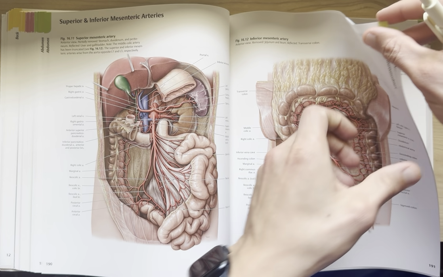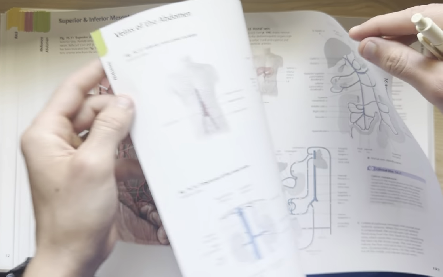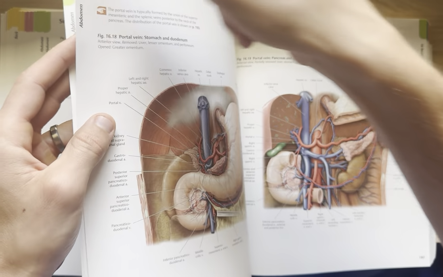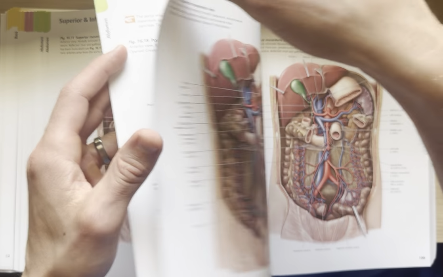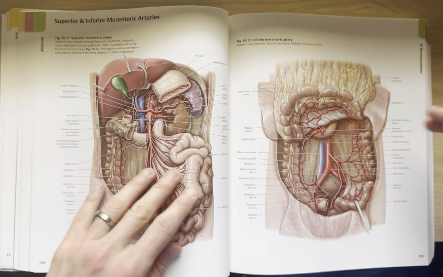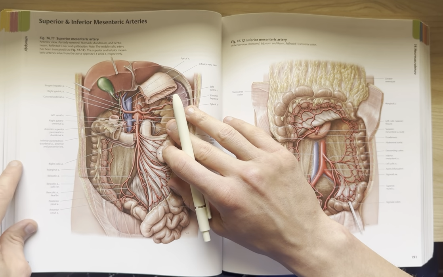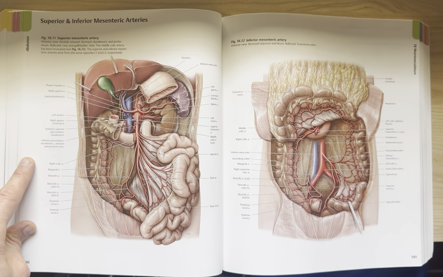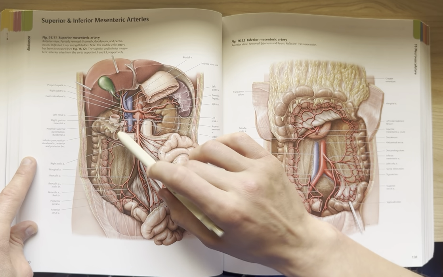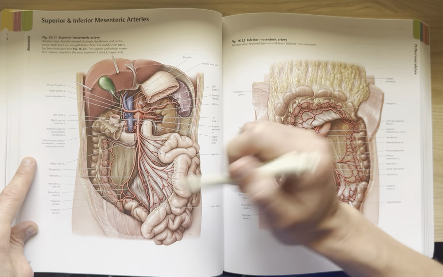Let me look and see here. So we've got the veins. Okay, so we're going to transition into the veins next. That makes sense. Okay, so the superior and inferior mesenteric arteries. Partially removed is the stomach, the duodenum, and the peritoneum.